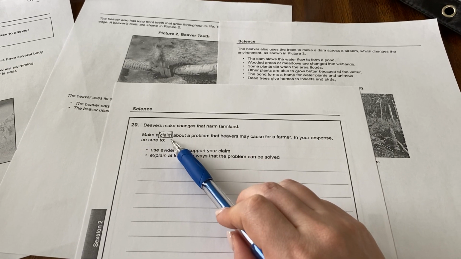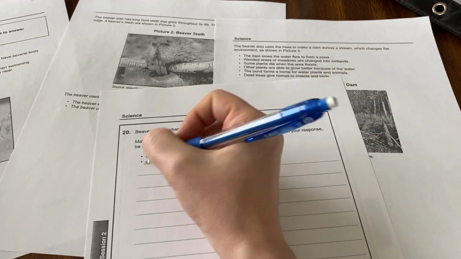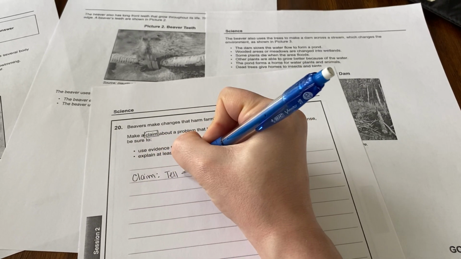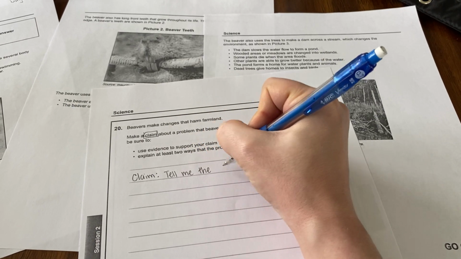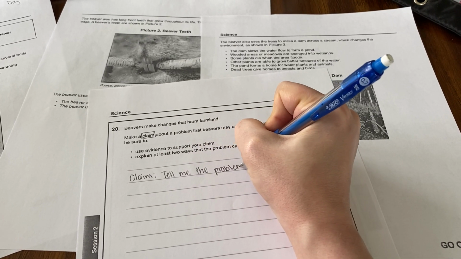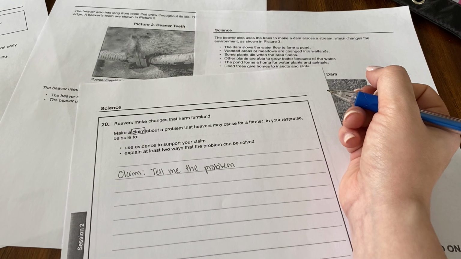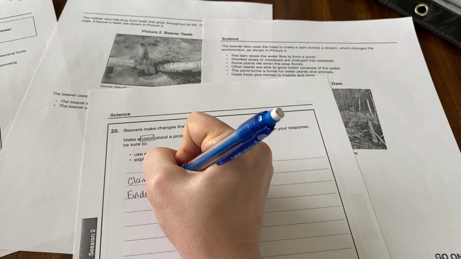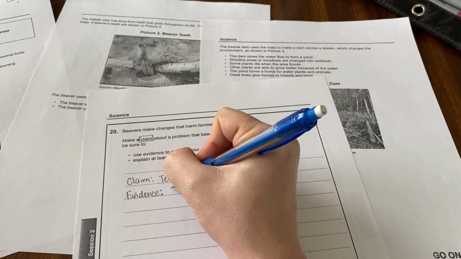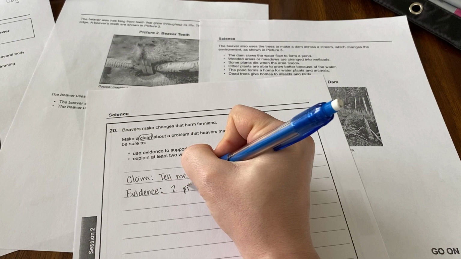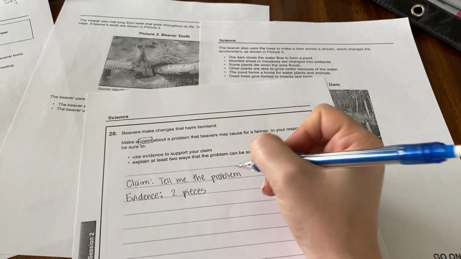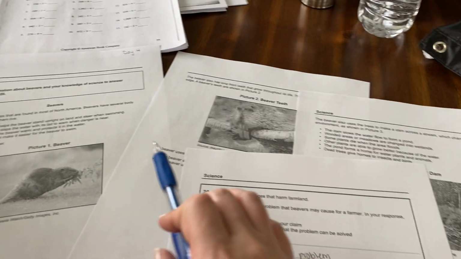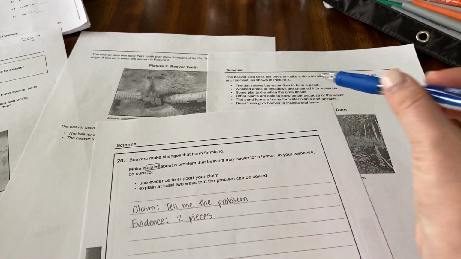So, your claim, you're telling me what the problem is. So claim, tell me the problem. Also, make sure you write it in a complete sentence. Your evidence, I want you to pull at least 2 pieces, and you can pull them from any of those 3 sources. So you can pull them from source 1, source 2, or source 3.